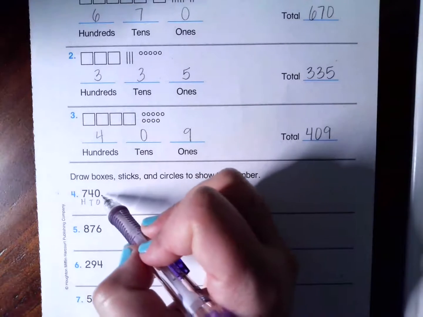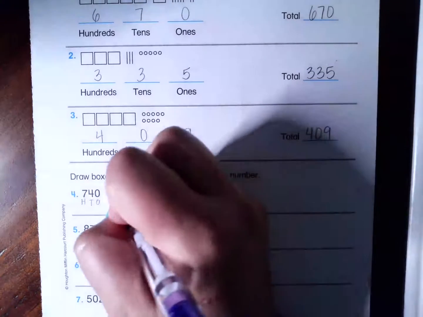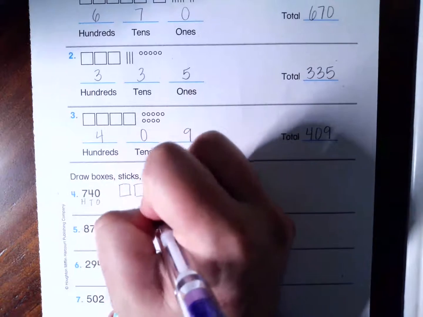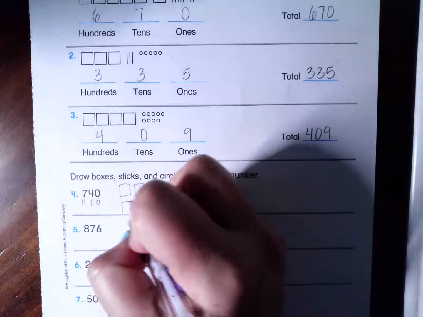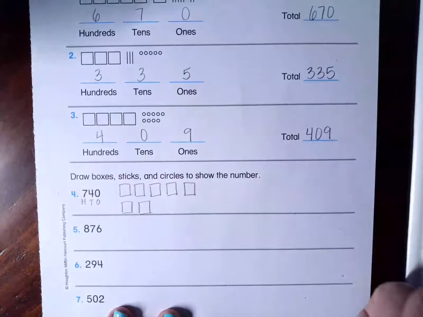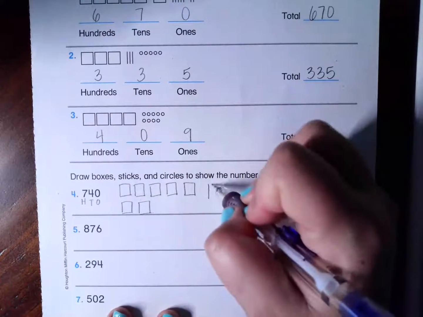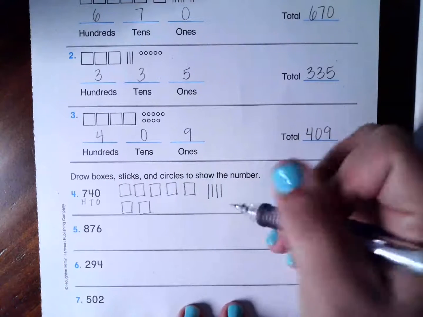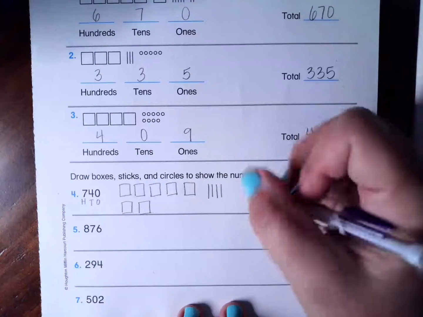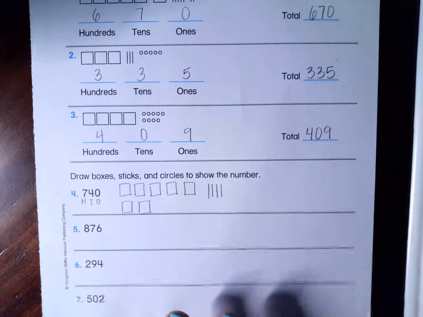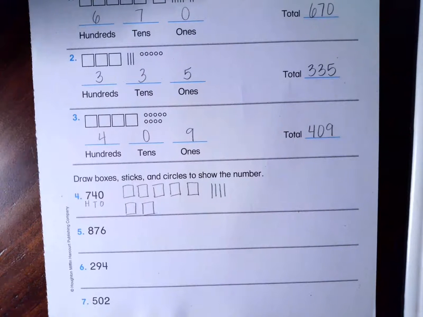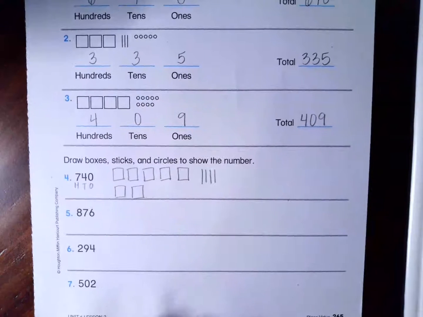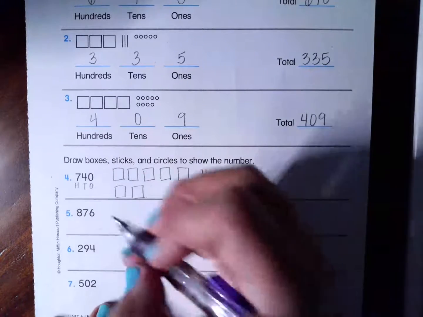So I have 7 hundreds to draw. And again, if you draw them in groups of 5, it looks nicer, neater, and it's easier to read. I have 4 tens, and I have no ones. So your number is going to have just 7 boxes and 4 tens. If you are ready to try 5, 6, and 7 on your own, please go ahead and pause the video. If you want to stay with me, let's keep going.